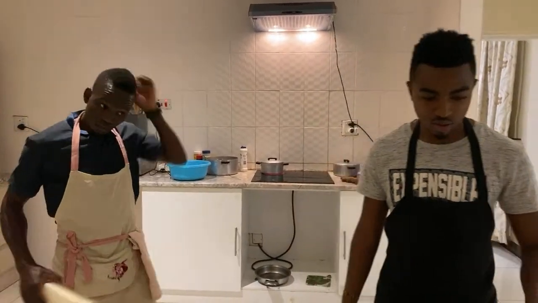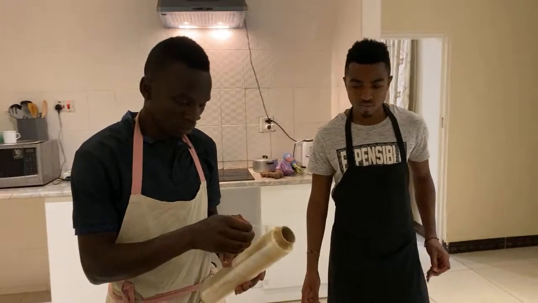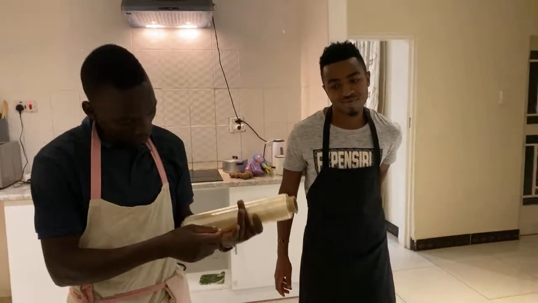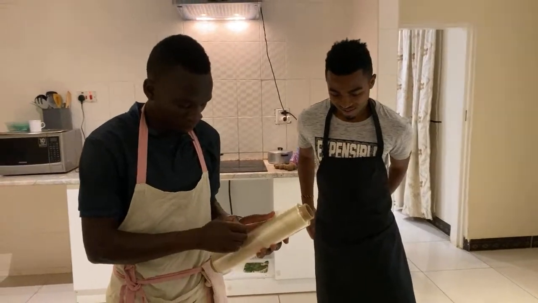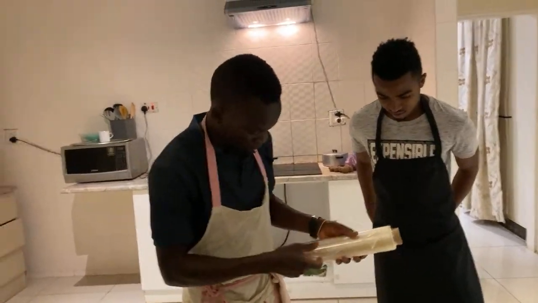See, we got the guys in the kitchen. Y'all don't believe in those myths about African men. This is proof. 2 different African men from 2 different countries in the kitchen, chefing it up.